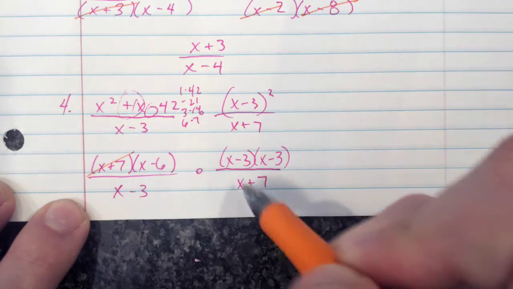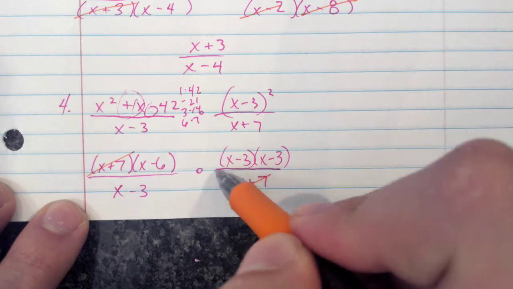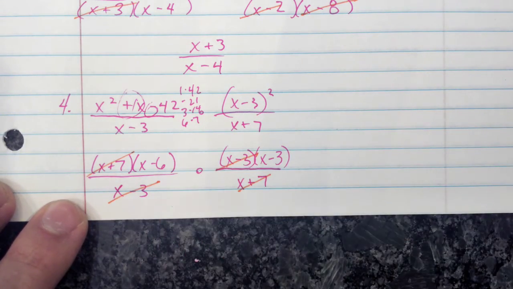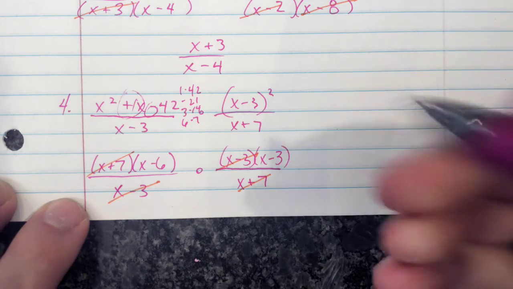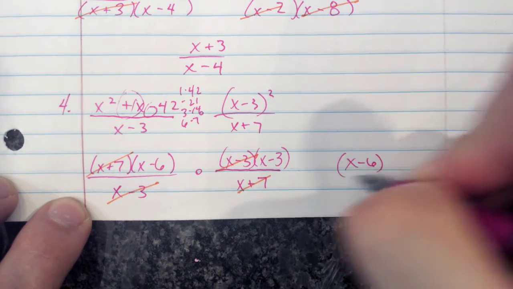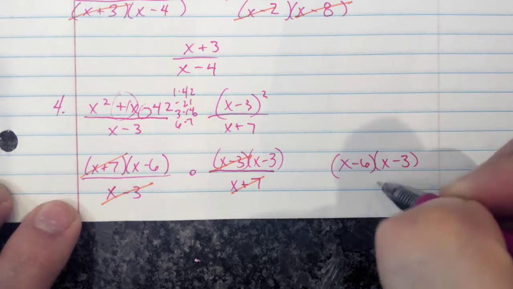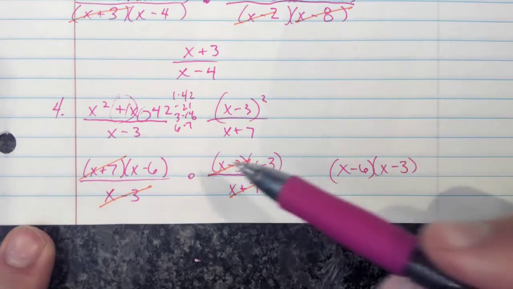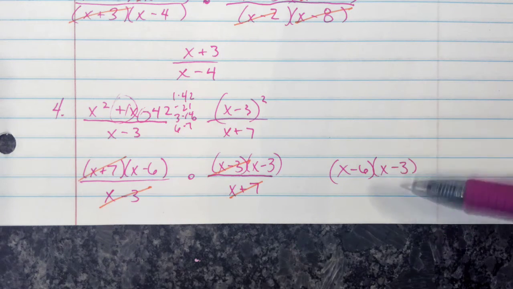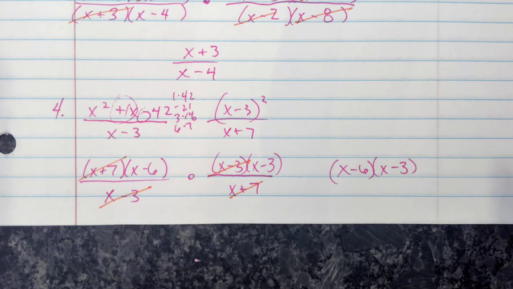Now just something on top and something on bottom that matches, something on top and something on bottom that matches. Looks like I have a final answer of x minus 6 times x minus 3. There was nothing in my denominator, so I don't need the understood 1 in the denominator. Remember, if you do cancel everything in the numerator, you do need the 1 in the numerator.